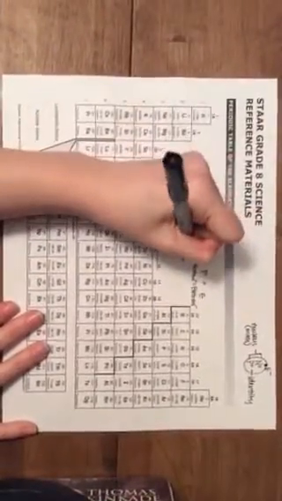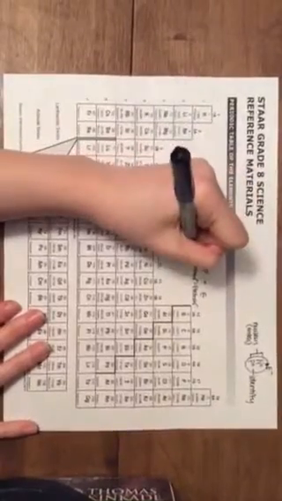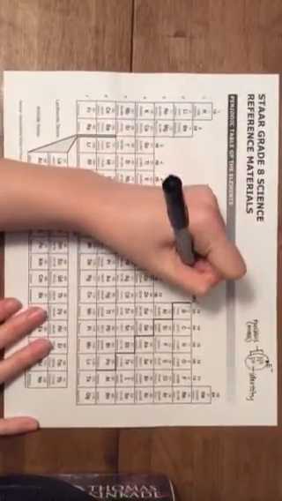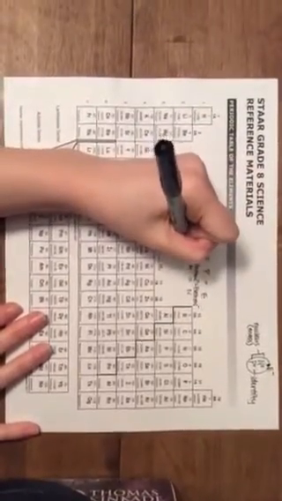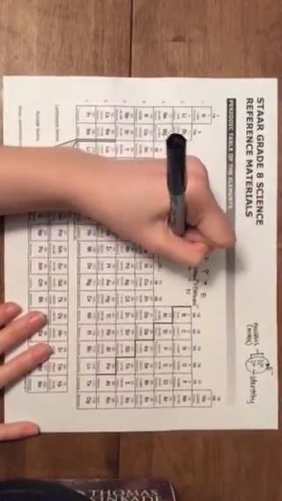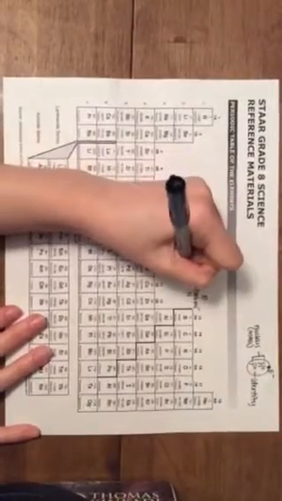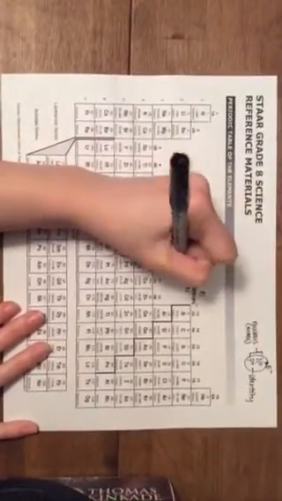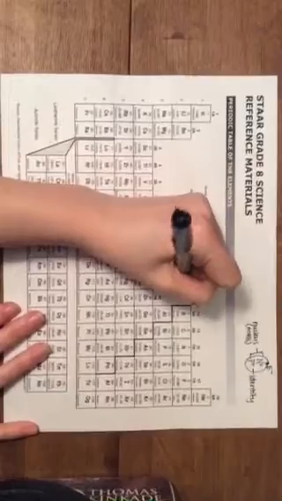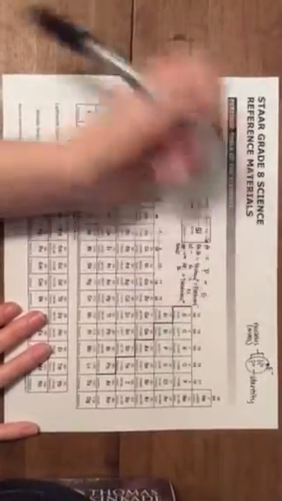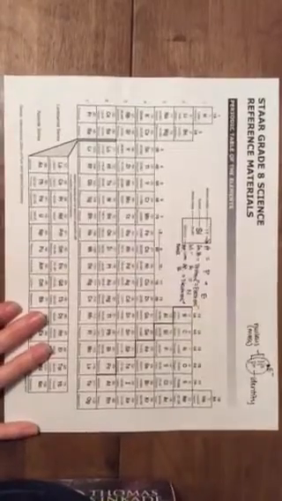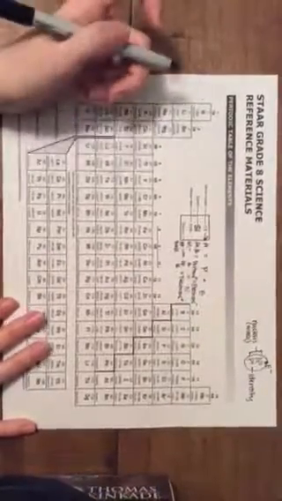And then my man needs to go down here next to my mass. So atomic mass minus atomic number equals neutrons. So now you have that written and ready to go for any problem you would need to solve.